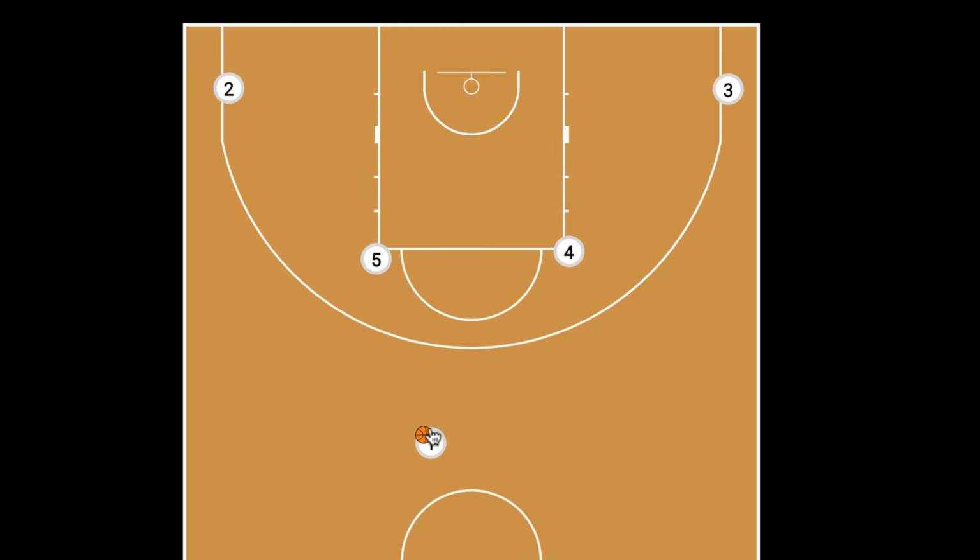So to start, we want to have an entry pass into one of our players here at the elbow within the horn set. The good thing about this is it can go to either number 5 or number 4, to the left side or the right side. It doesn't really matter too much. We want to get that entry pass in there. So let's say we get it over to number 5. Then number 4 is going to come over here and set a screen for number 3, but so is number 1.